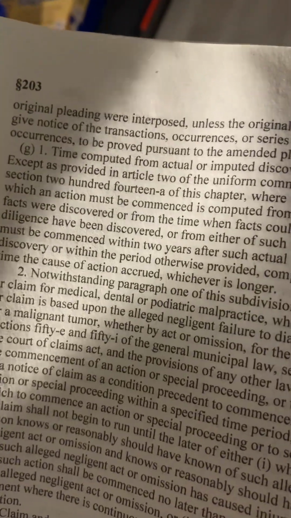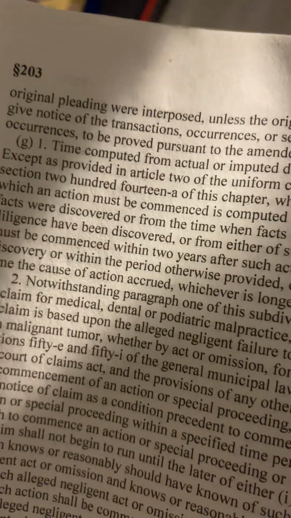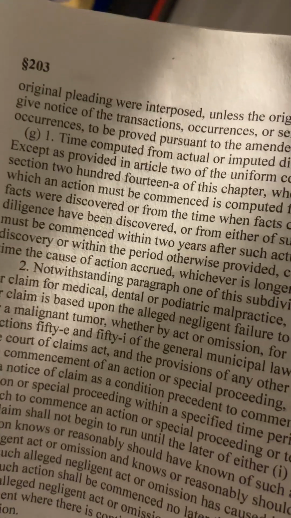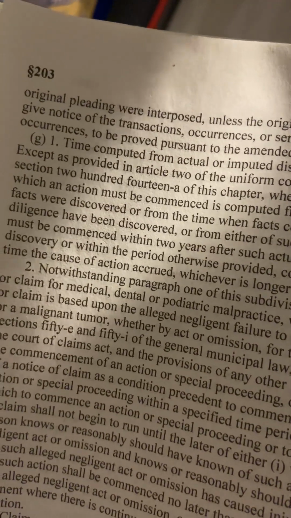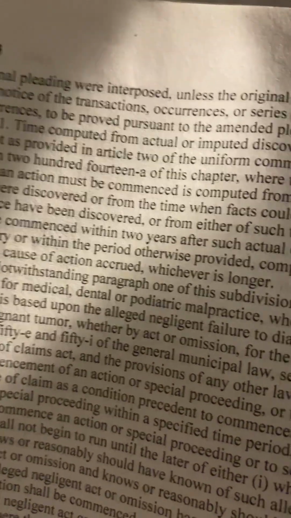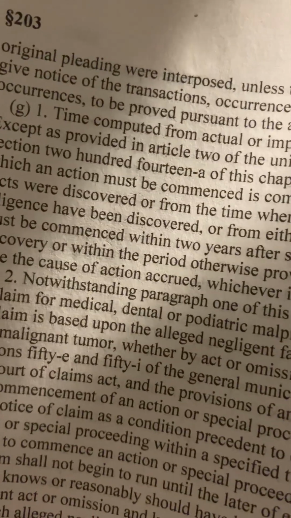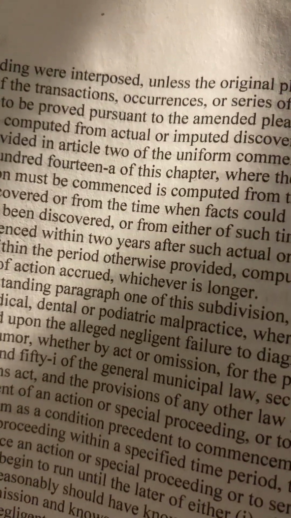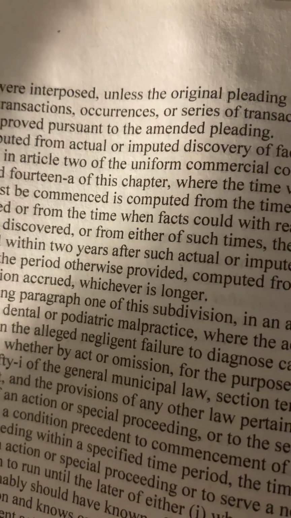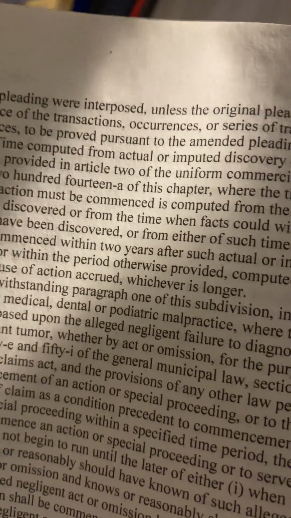So they're saying the original is intact as long as it's not something like the basic facts of the action, or proposed facts, right? Because people are going to state it the way they think it. But let's say maybe the location or the occurrences that happened, or a series of transactions or occurrences to be proved, pursuant to the amended pleading. So in other words, in alignment with what's necessary.